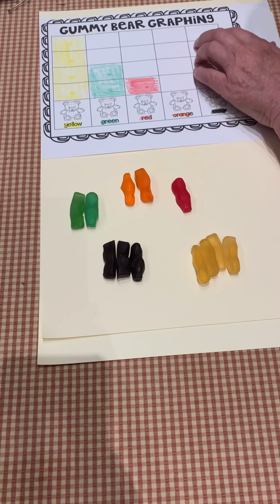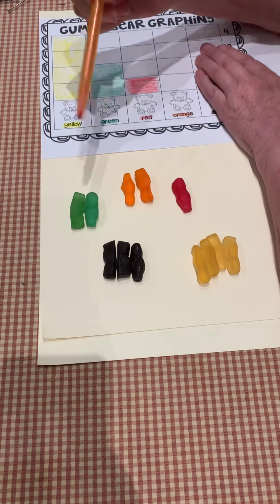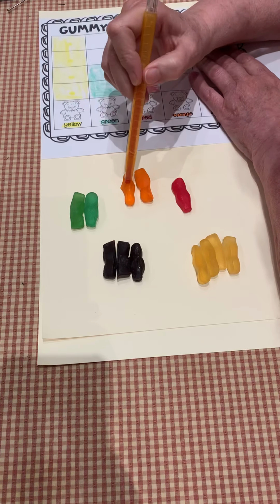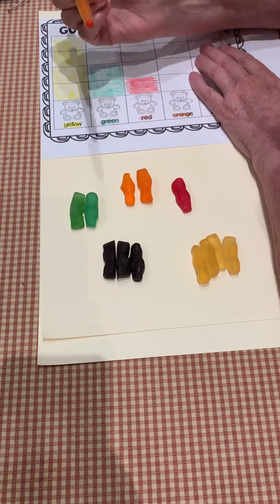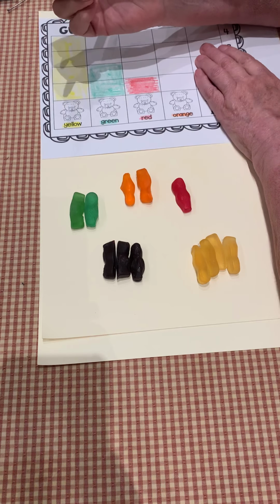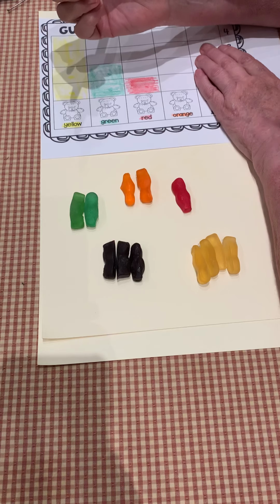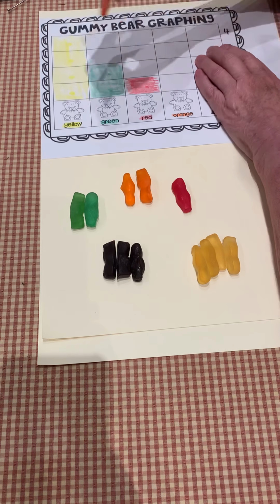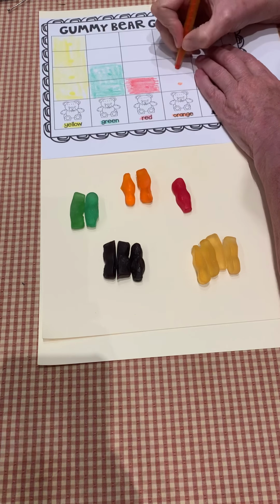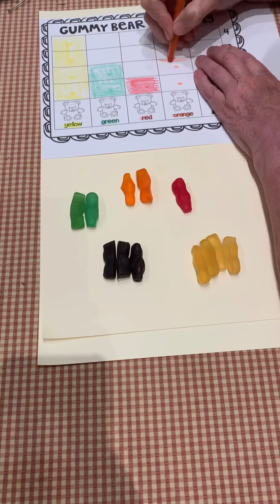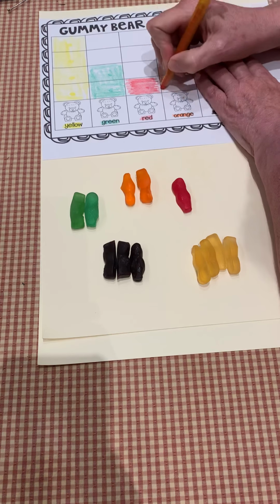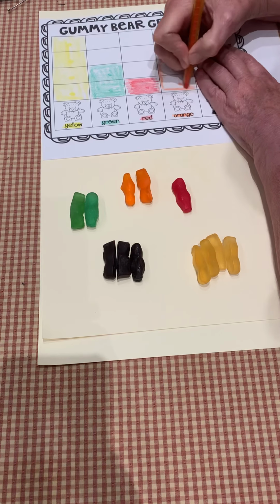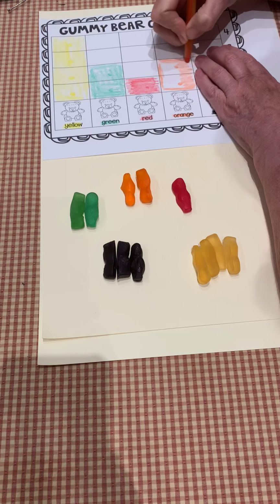Now we've got orange. Let's count how many orange jelly babies there are. 1, 2 orange jelly babies. So we need 2 orange dots, and we're going to start at the bottom. 1, 2. Let's color that in, and remember we only color in the ones that have got dots in them. There we are.